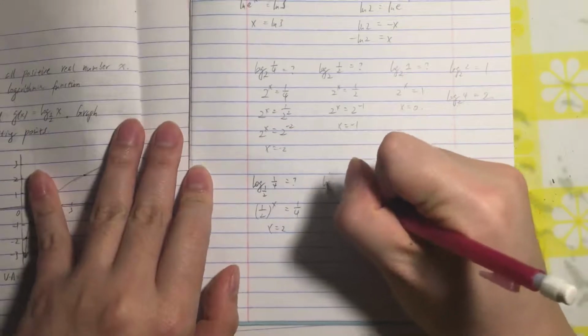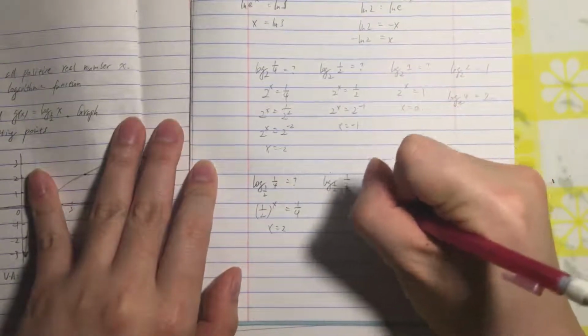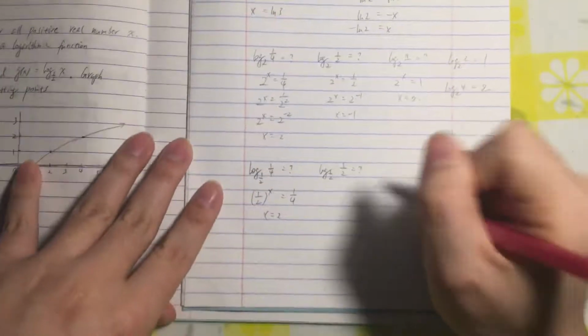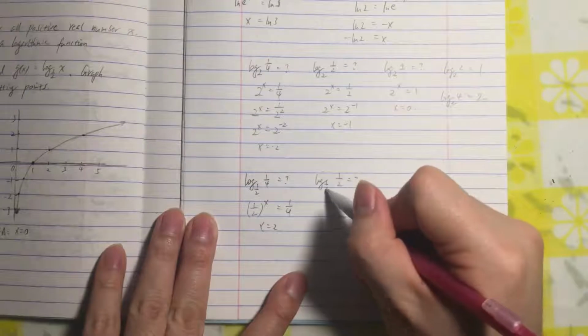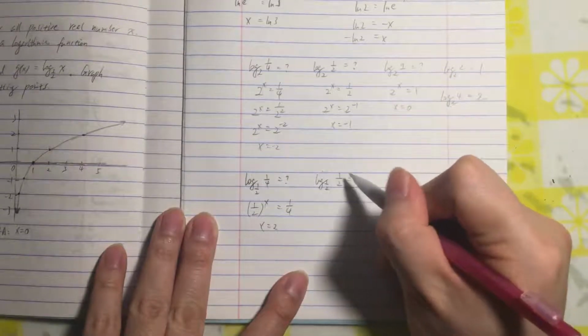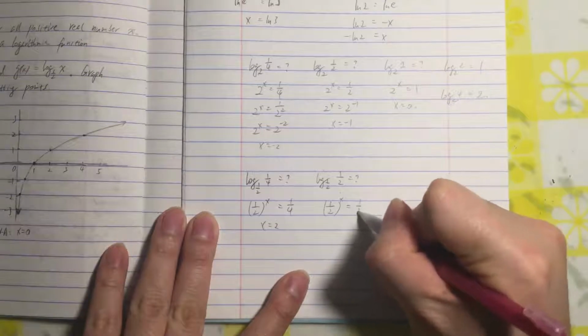We get log base half of half. Log base half of a half is equal to what? This log is asking: a half raised to what power is a half?